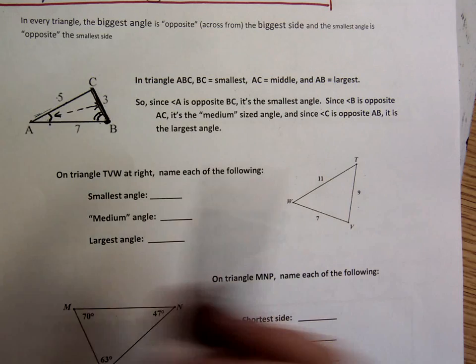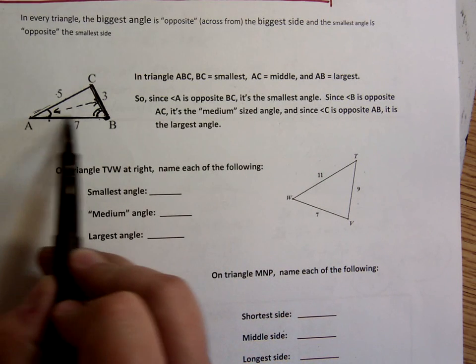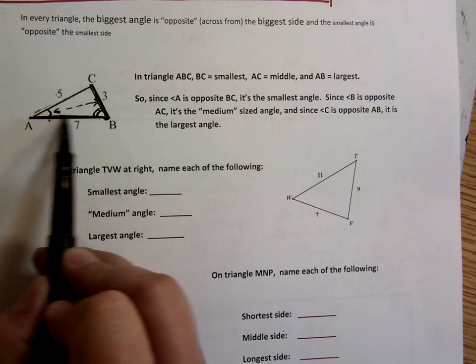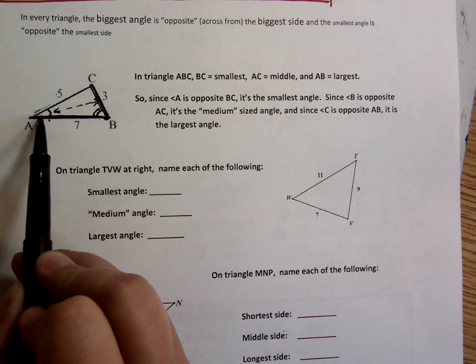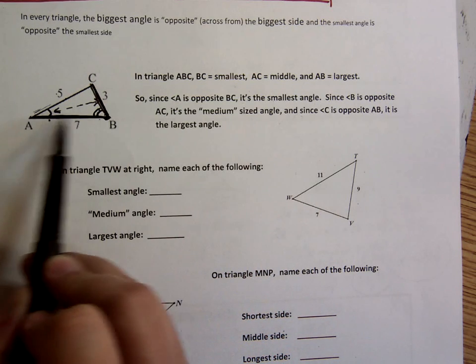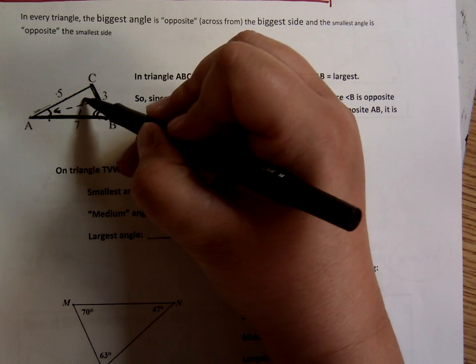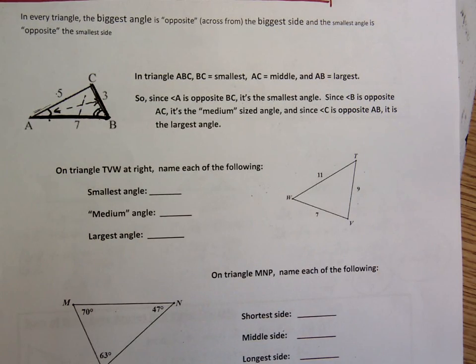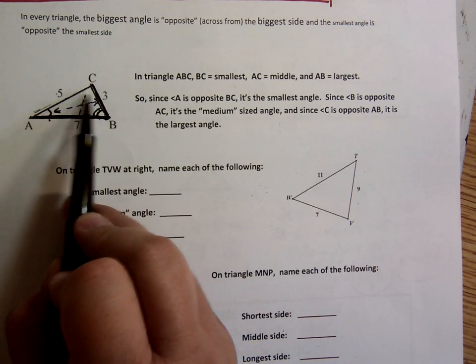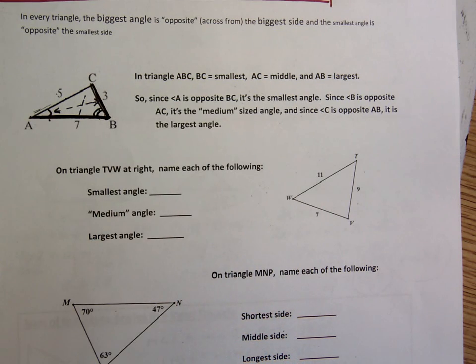And if you look at the largest side, which in this case is AB, it's across from which angle? Well, not this one and not this one. The angle that doesn't touch AB would be over here across on the other side of the triangle. And that's angle C. So angle C has to be the biggest angle because it's across from the biggest side.